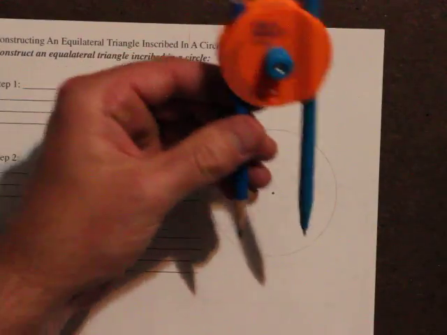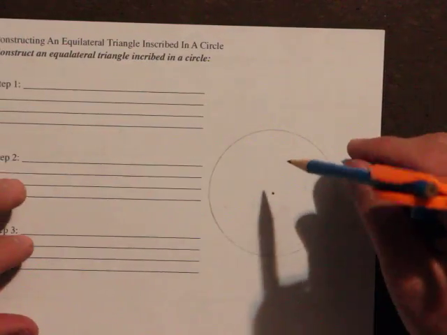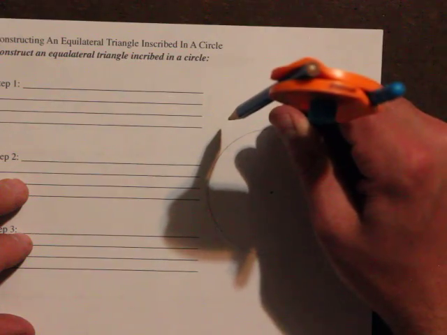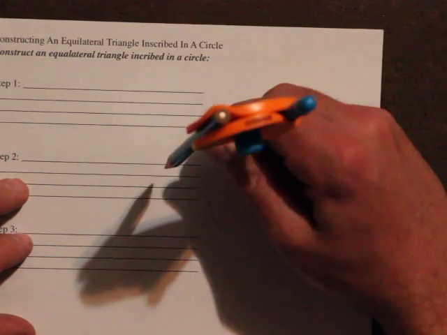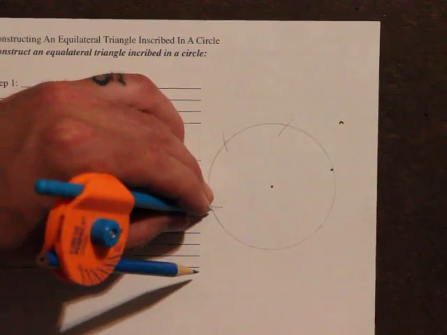Alright, so first we are going to draw a circle. Keep your setting of your radius there. I'm going to draw a point on the edge of my circle. That is my starting point, and I'm going to draw an arc, then put my pointy end on the arc intersection, draw another arc, keep going all the way around.